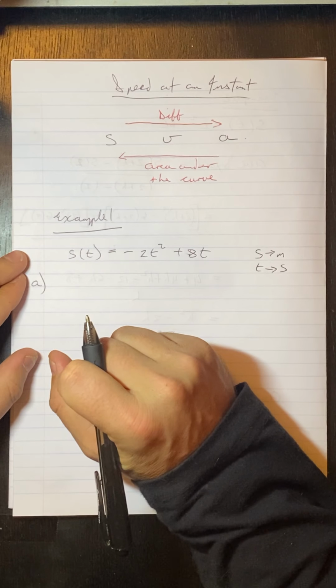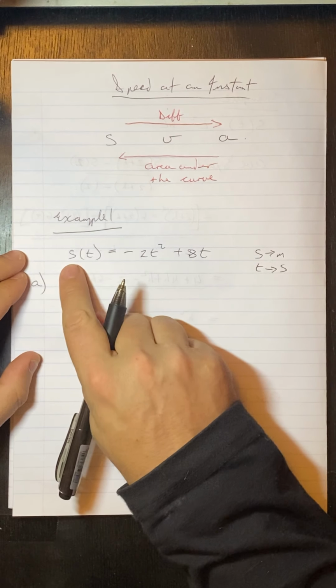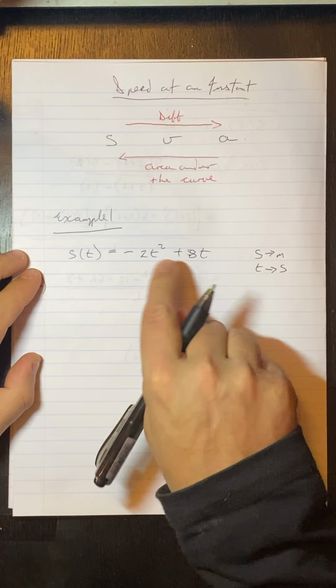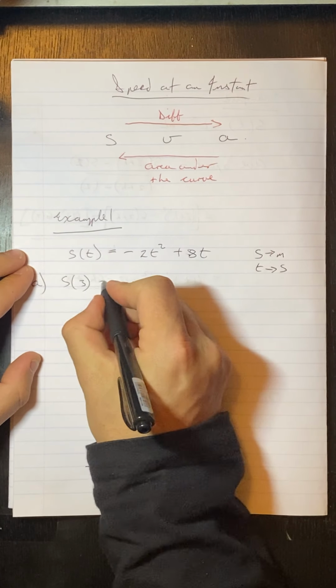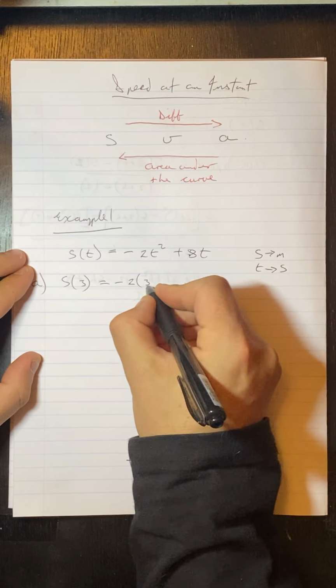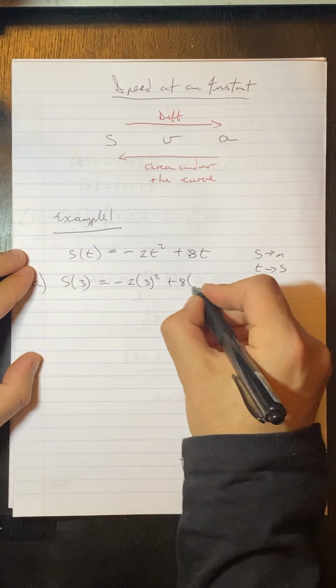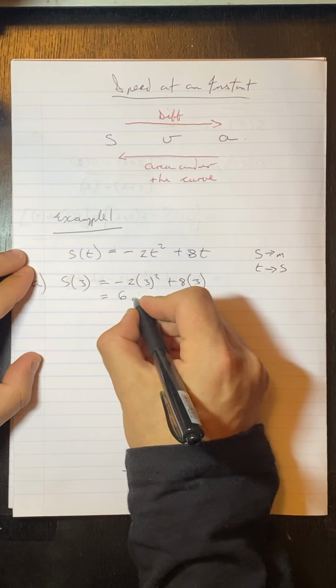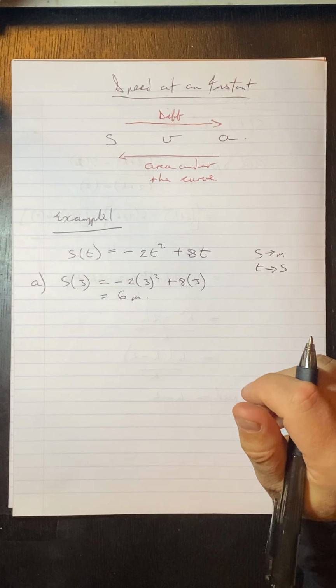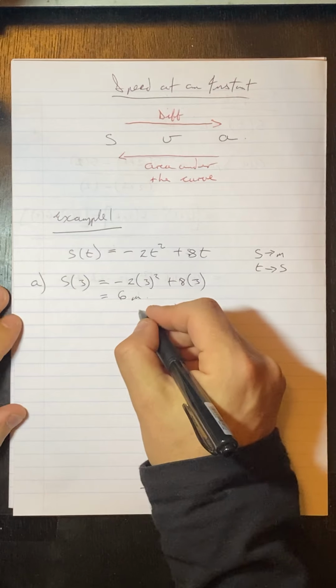The distance traveled after 3 seconds. Well, we have the function for distance, so I'm just going to plug in 3 for our time. And we get minus 2 times 3 squared plus 8 times 3. And if you work that out, we get 6 meters. So it traveled 6 meters in 3 seconds.